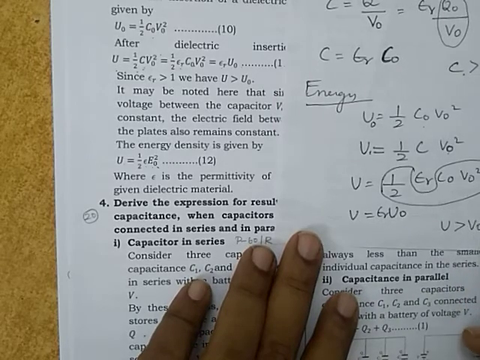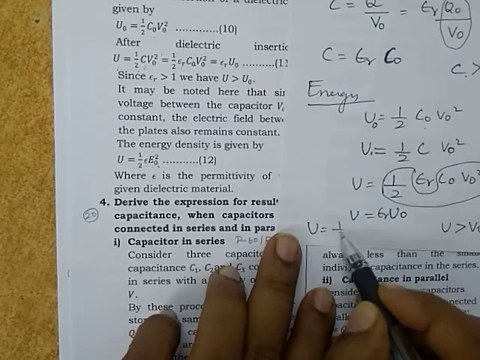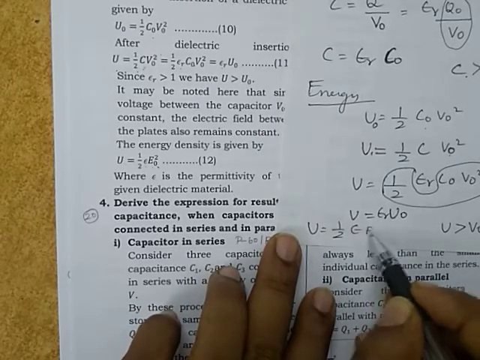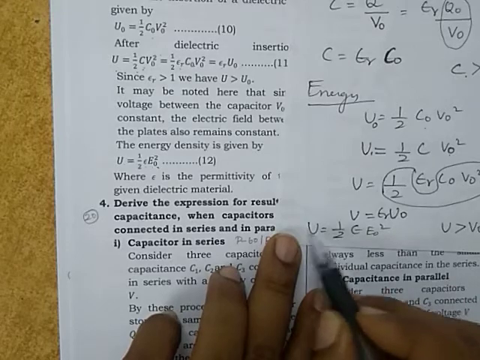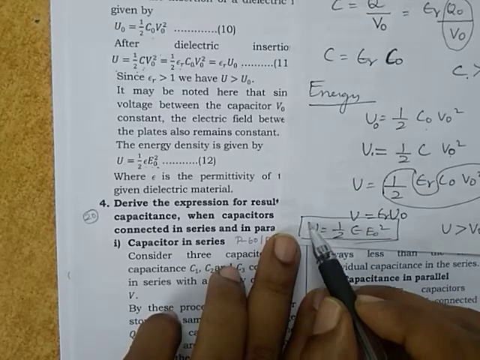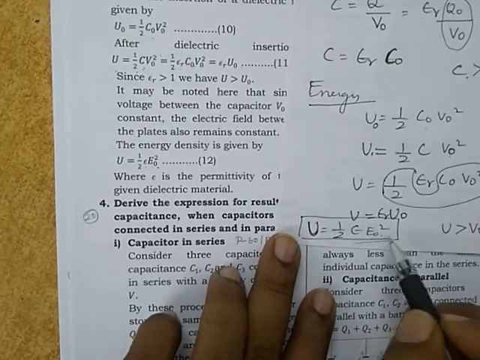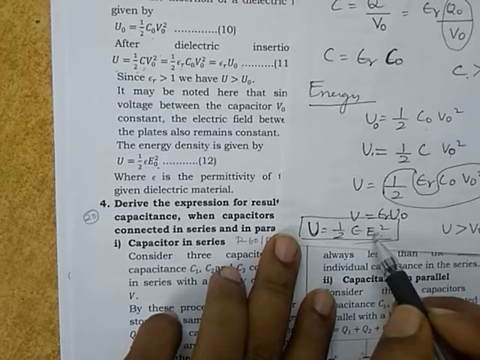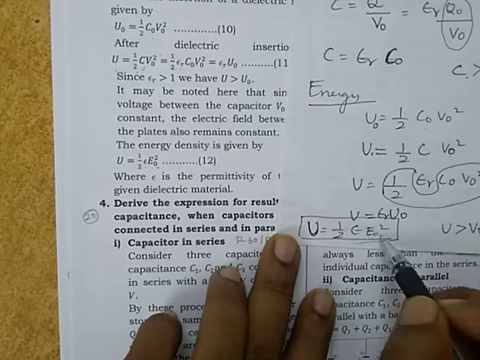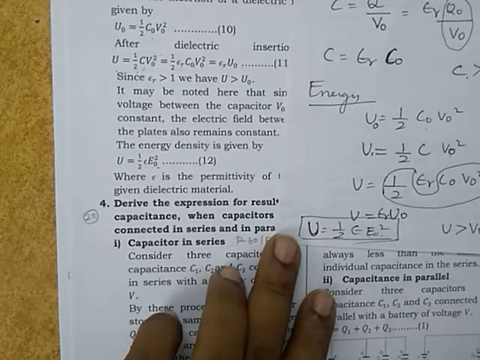Energy will increase. At the same time, the energy density U is equal to half epsilon E naught square. This shows that the energy stored in a confined electric field depends only on the electric field. So after the insertion of the dielectric medium, it does not change the energy stored per unit volume.